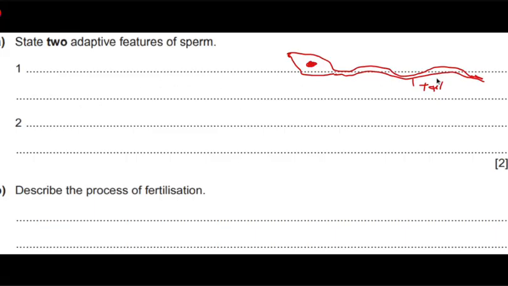Right, so apart from the tail, the sperm also has this portion here where you're going to find the mitochondria. And you know the function of the mitochondria, isn't it? The mitochondria provide energy for this sperm to swim, actually provide nutrients. So let's start with the first one. We have talked about the tail. So that is the feature.